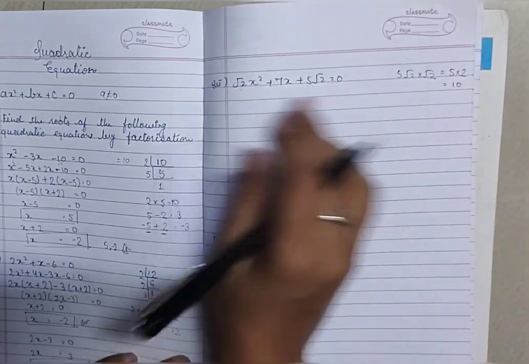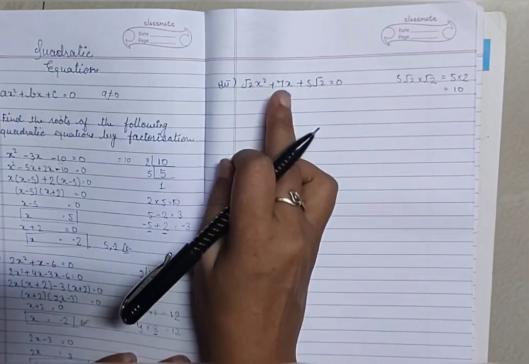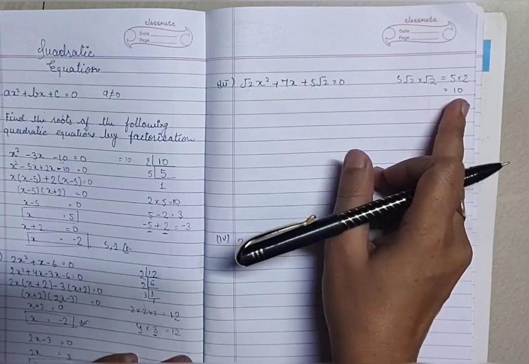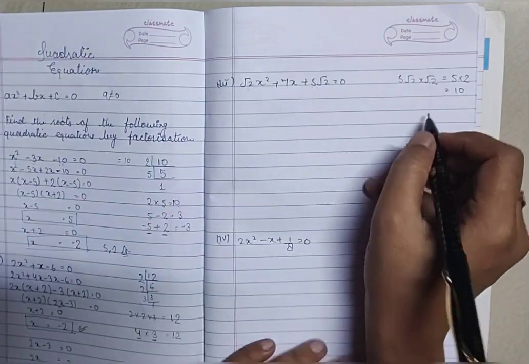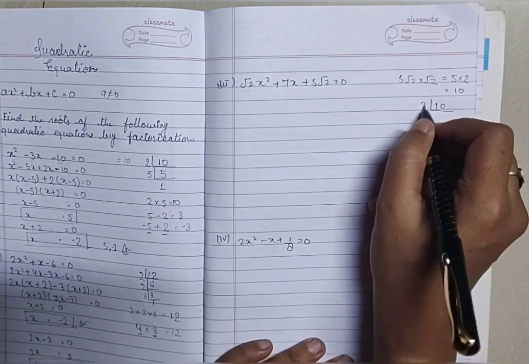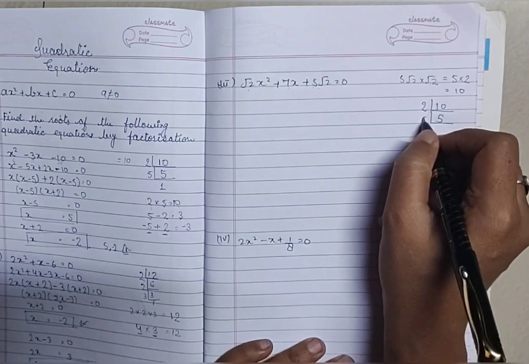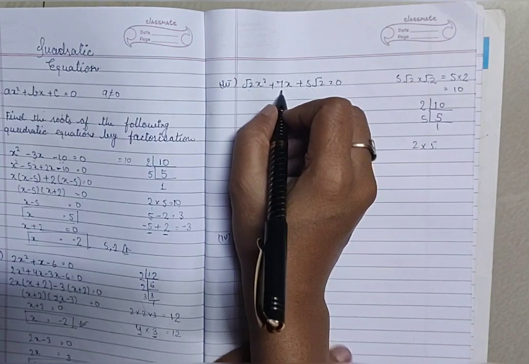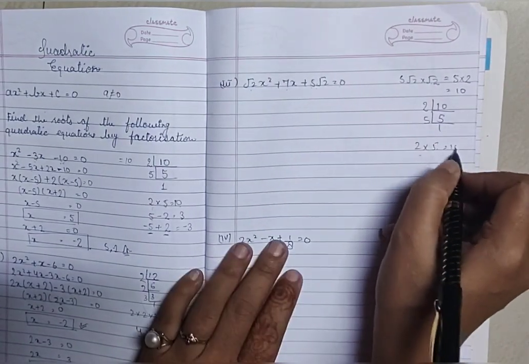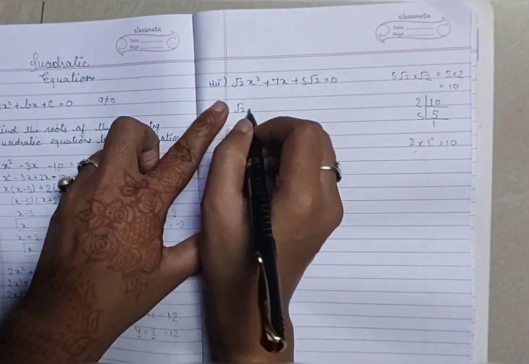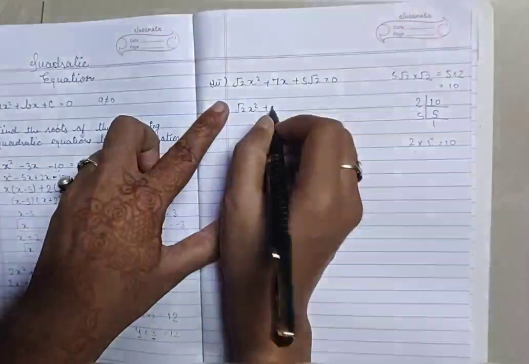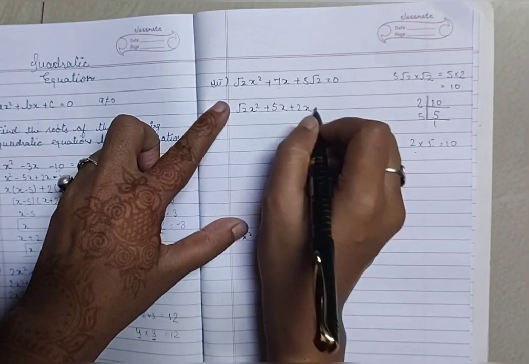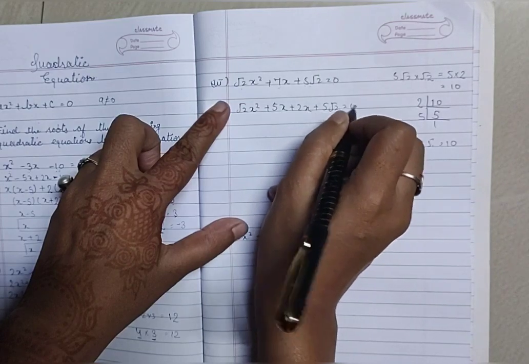Right? So we have to divide 10 such that we can get 7, either by subtracting or adding the numbers, and the product should be equal to 10. So here we will divide 10. You can divide: 2 fives are 10 and 5 ones are 5. So here you can see 2 into 5 is equal to 10 and 2 plus 5 is equal to 7. These two numbers we are going to use in this equation: root 2 x square plus 5x plus 2x plus 5 root 2 is equal to 0.